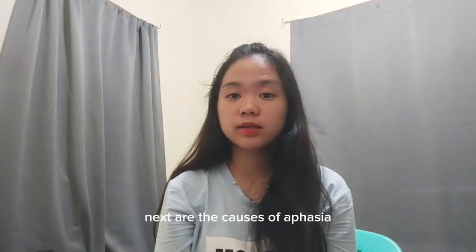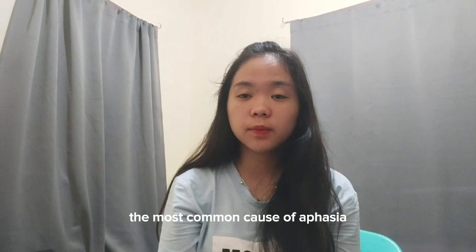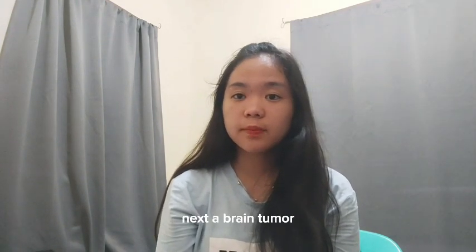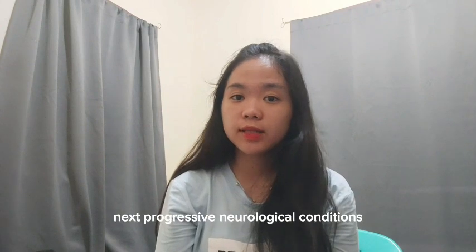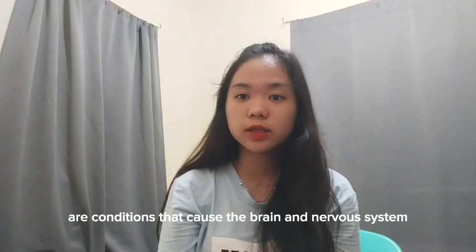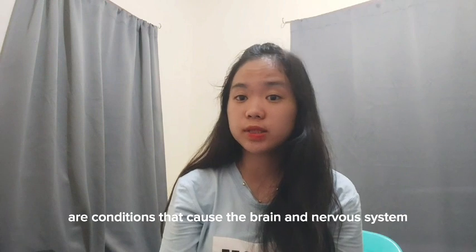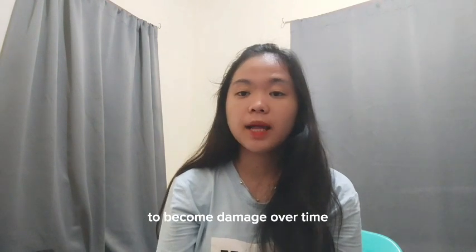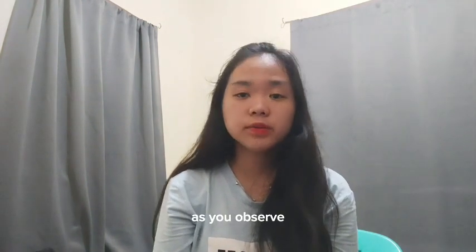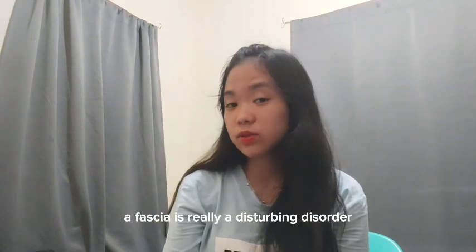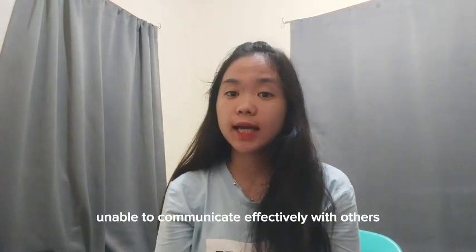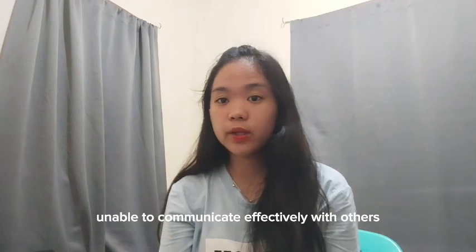Next are the causes of aphasia. First is stroke, the most common cause of aphasia. Next, severe head injury. Next, a brain tumor. Next, progressive neurological conditions, or conditions that cause the brain and nervous system to become damaged over time, like dementia. As you observe, aphasia is really a disturbing disorder because it leaves a person unable to communicate effectively with others.